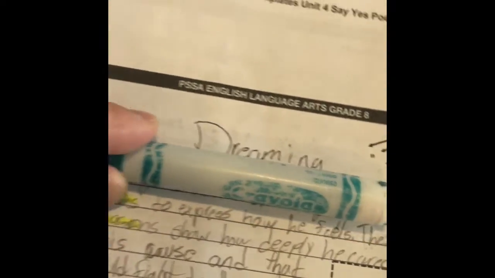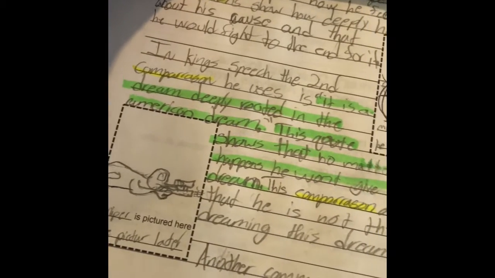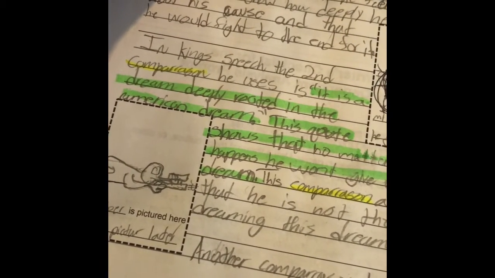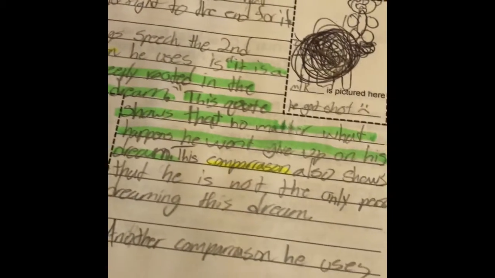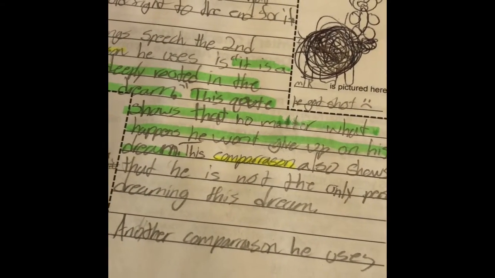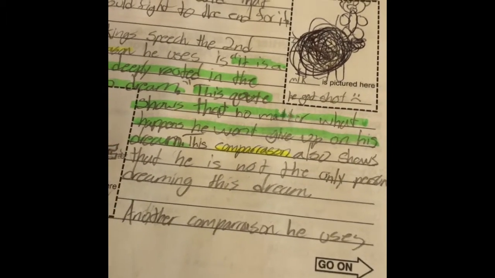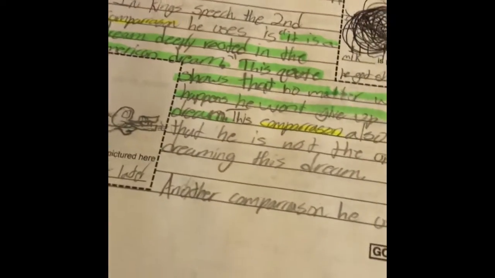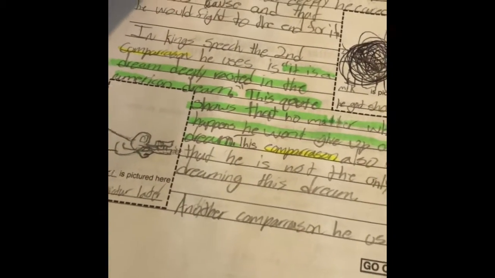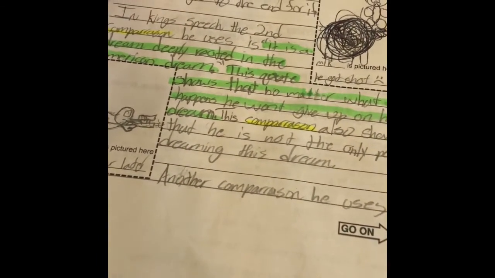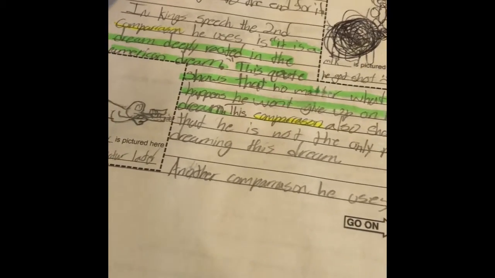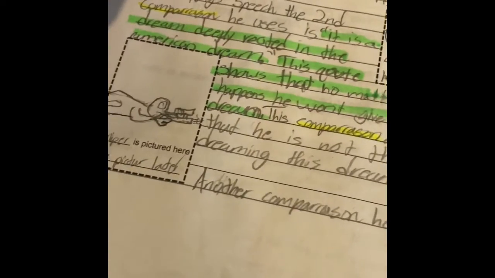Here's another good one. Look how they have the title, Dreaming, right? And then they go right into it. In King's speech, the second comparison he uses is, "It is a dream deeply rooted in the American dream." This quote shows that no matter what happens, he won't give up on his dream. This comparison also shows that he's not the only person dreaming this dream, right? That it's a shared one. I love this analysis. With a little context, it would even be a more complete body paragraph, but I like what they're doing. They definitely are analyzing what they were asked to analyze.